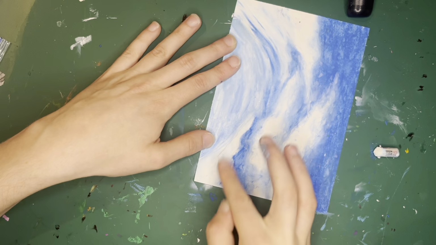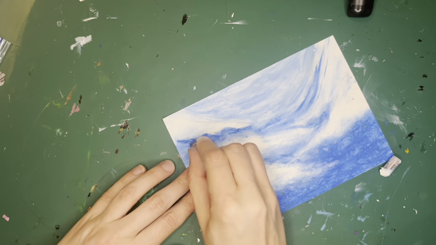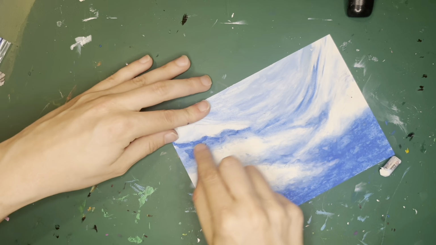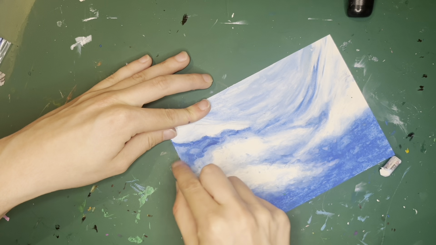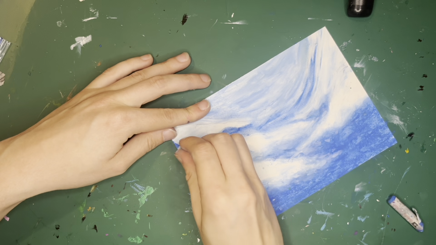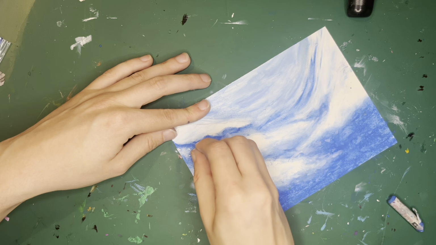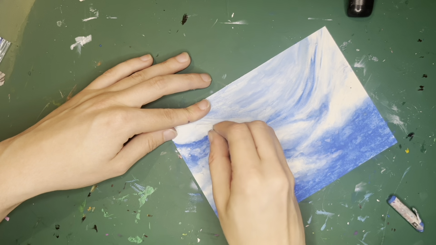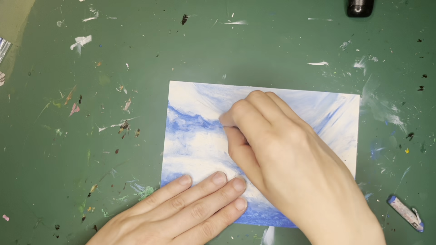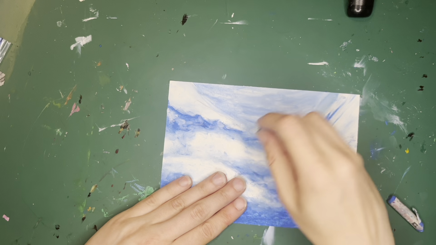Now that everything is pretty much blended out, I'm going to go in with my blue and kind of define some of the edges on the clouds. And in those same dark areas, I'm going to add some contrast by depositing more white. I'm going to do this very loosely.